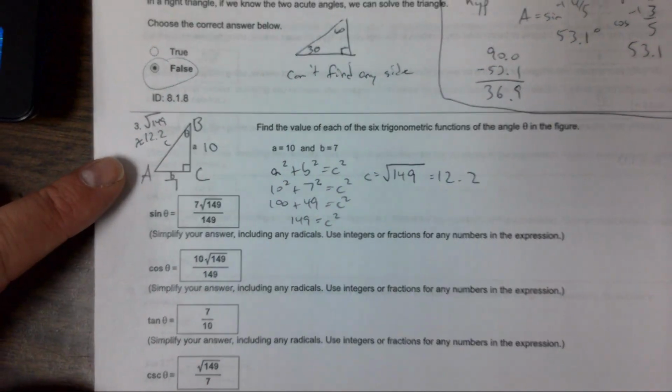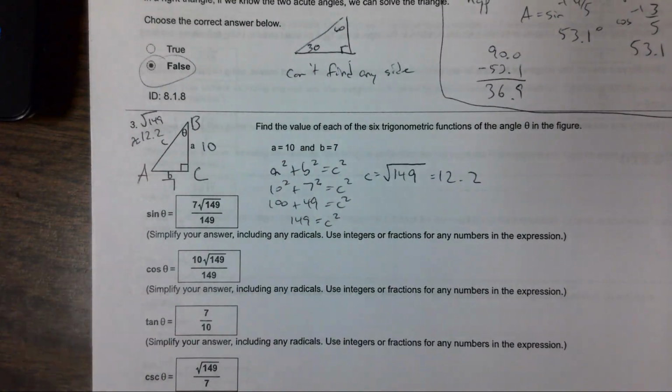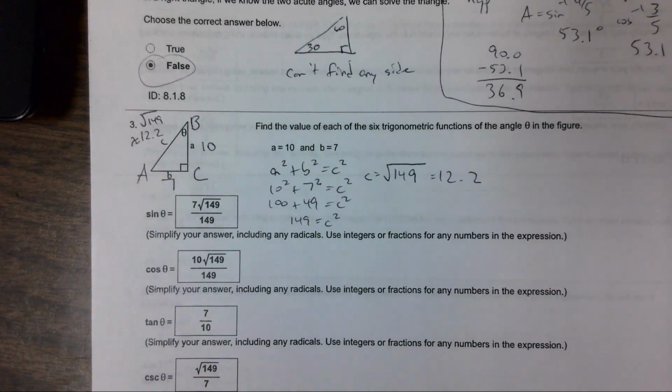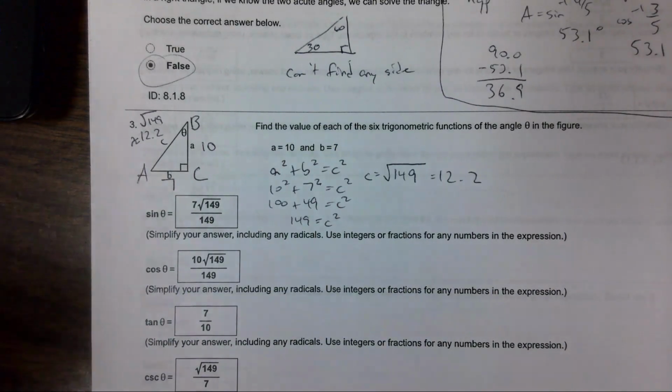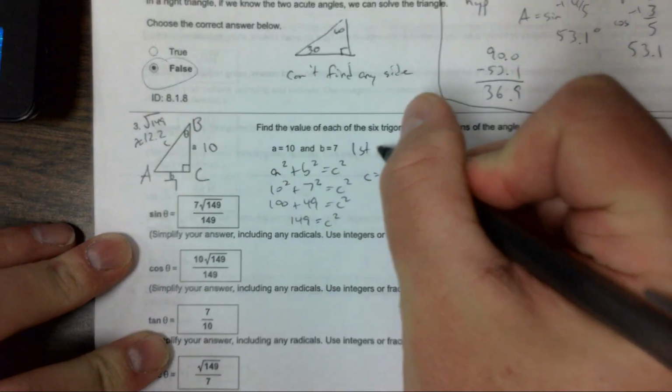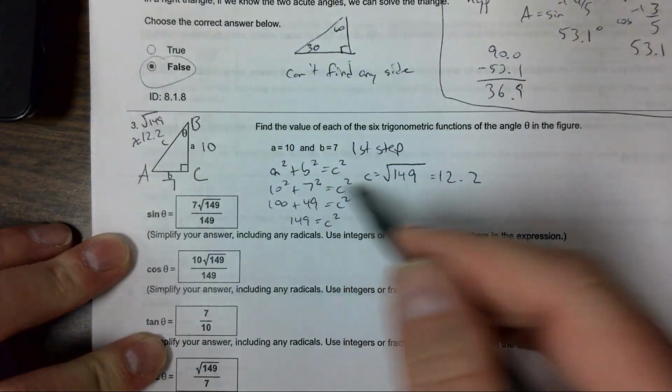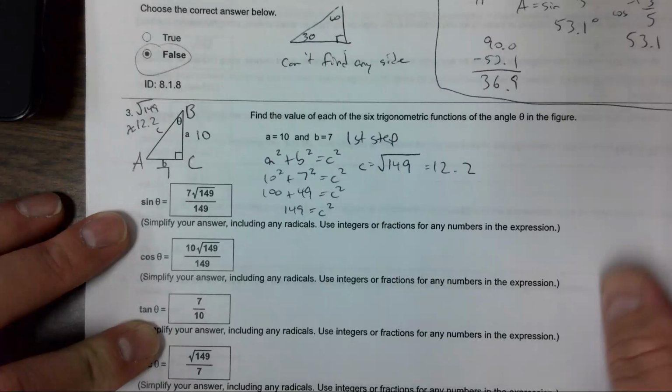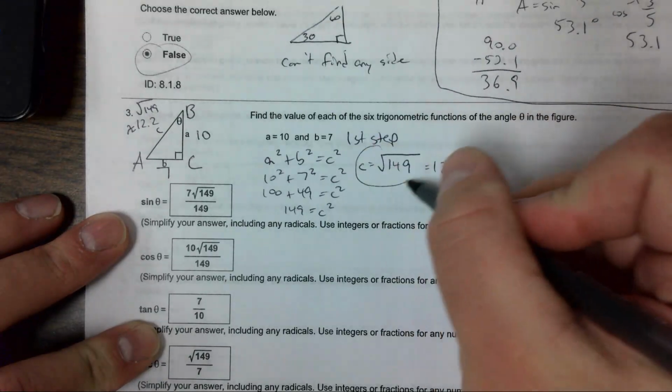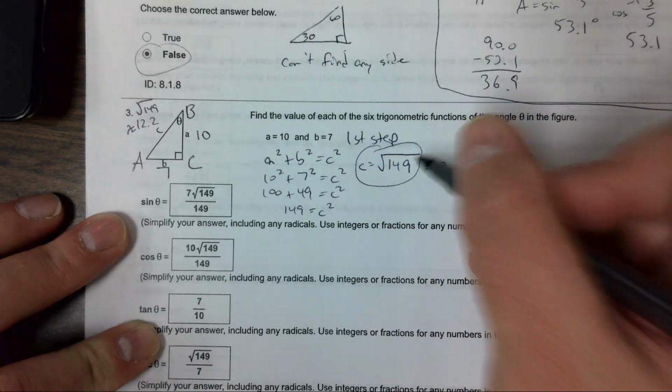You need that in order to do your sine, cosine, tangent. Okay? So this is the first step. Do the Pythagorean theorem, and we would use the 149 part with the square root.